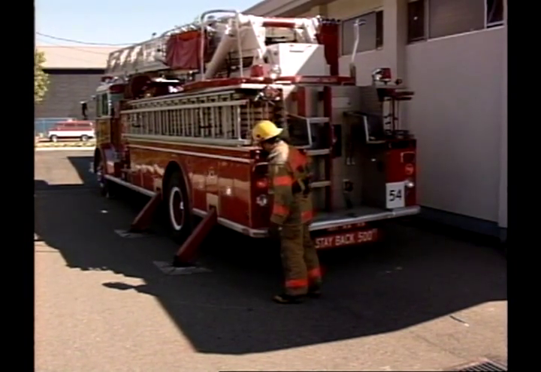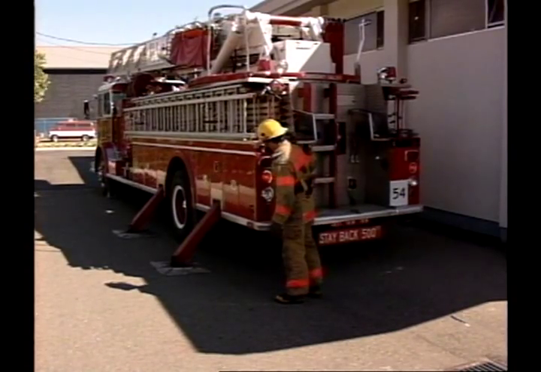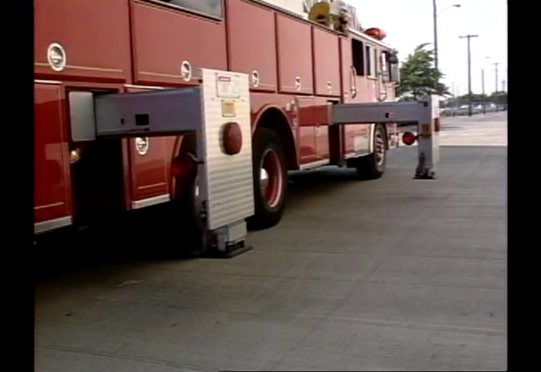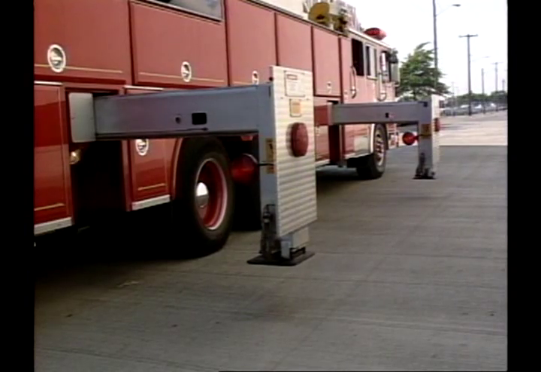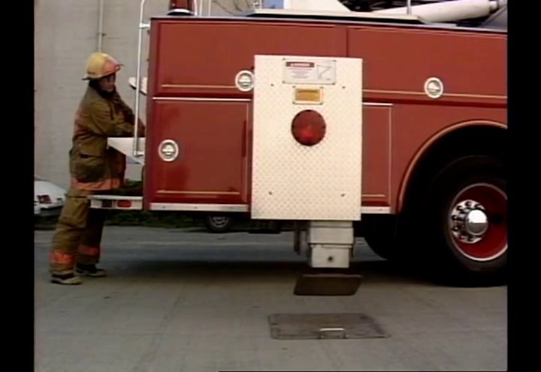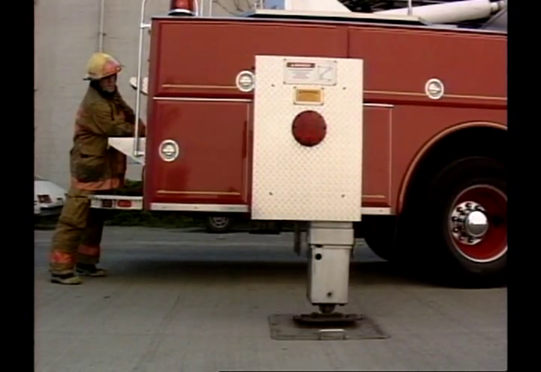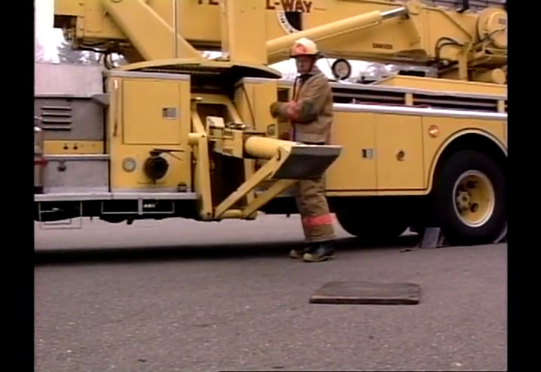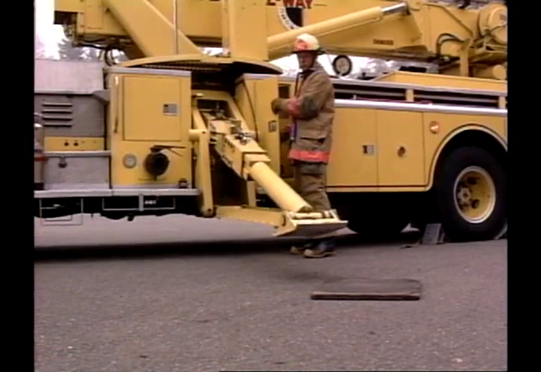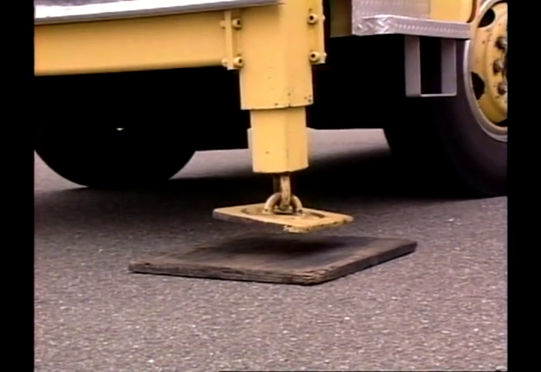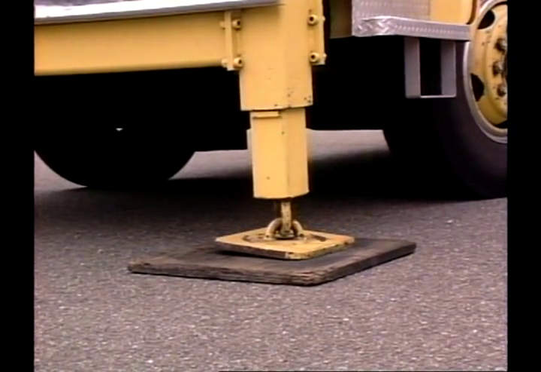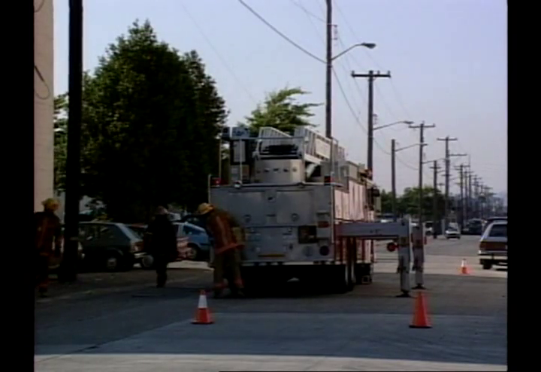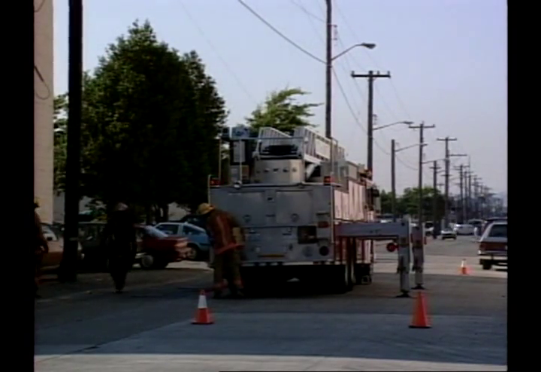There are three basic ways that stabilizers move into position. The first type is a box type that extends out and then down. The second type is a fulcrum that swings down into position. And the third extends straight down from the apparatus. The box type is the most common on newer apparatus.